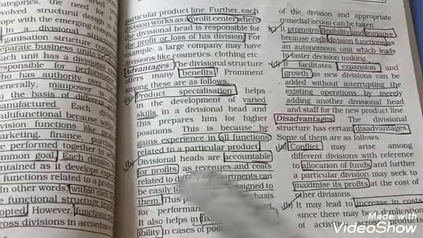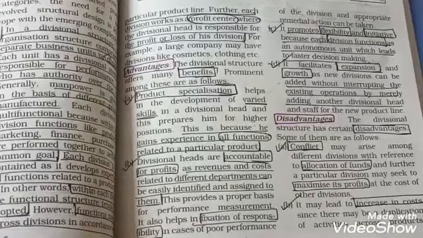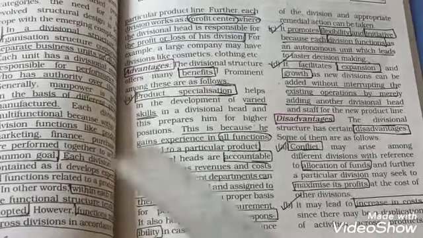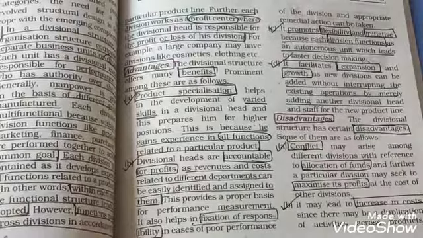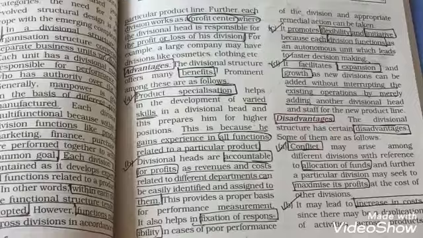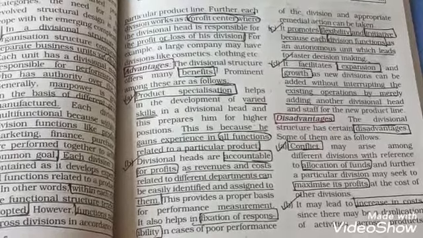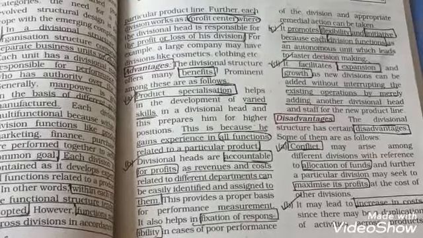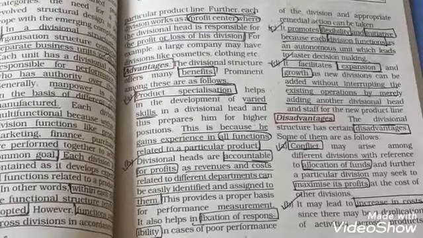The second is they are accountable for their profits. Let's say in Tata's, if there are 50 to 60 companies making 50 to 60 products, each CEO is responsible for his company's profit or loss. Now suppose the company is making a loss, he is responsible.